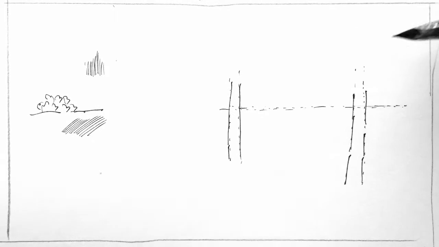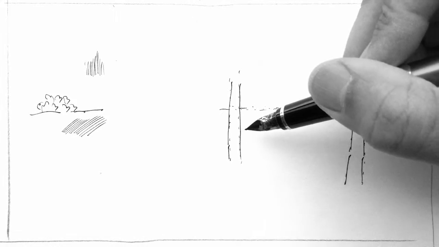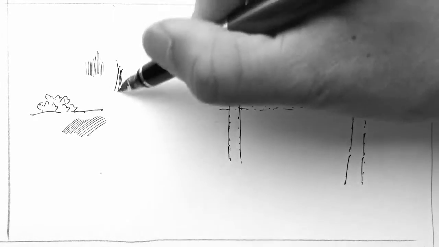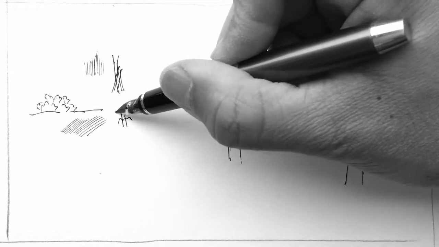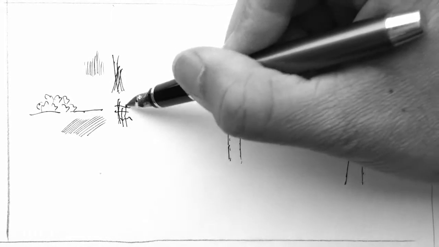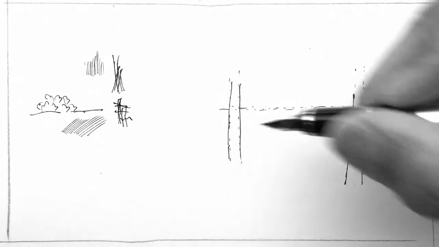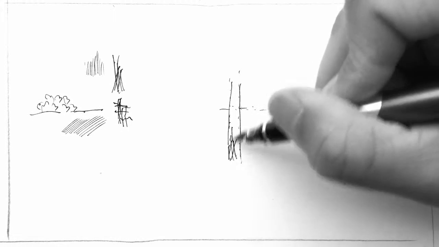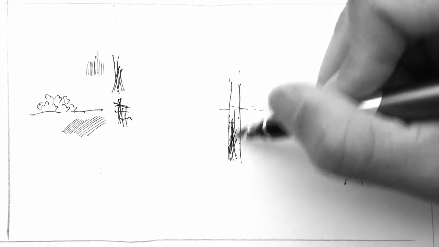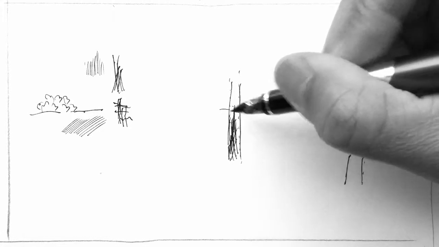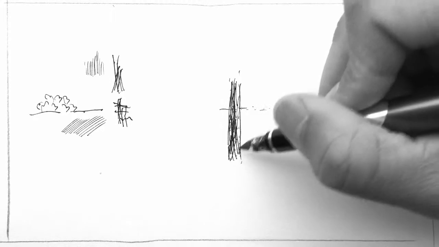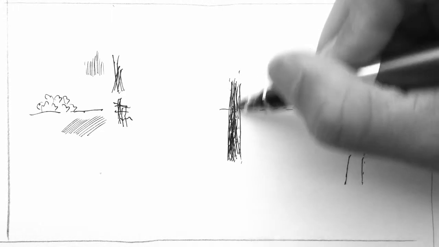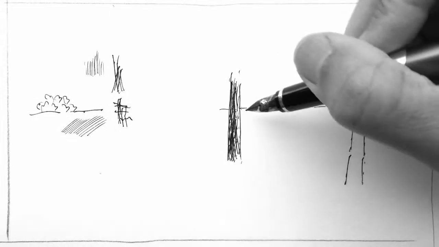As we have seen in other demonstrations, the easiest way to texture a tree trunk is to use angular lines like this, or you can use wiggly lines, vertical and horizontal intersecting wiggly lines. So I will simply use these intersecting lines over here to give a bark texture to my trunk, like this. Just by using these lines, we can quickly put down the bark texture.